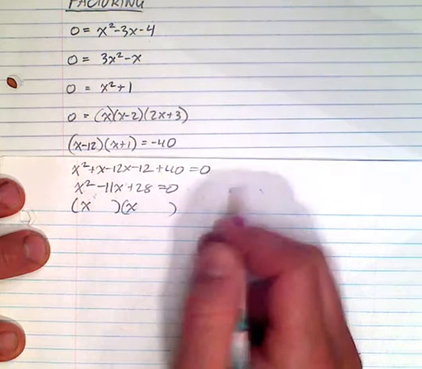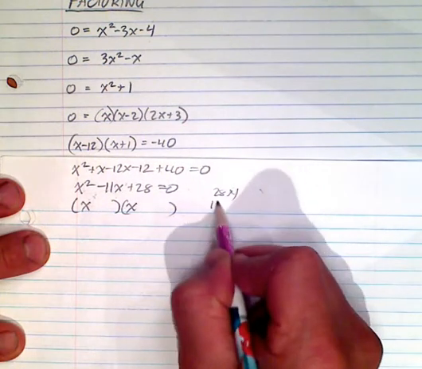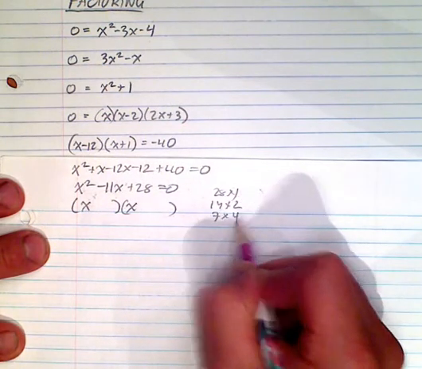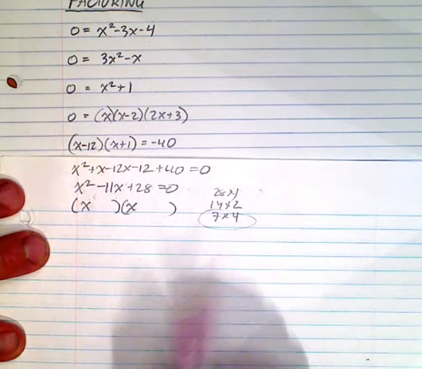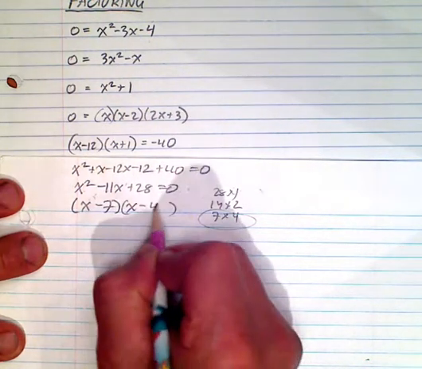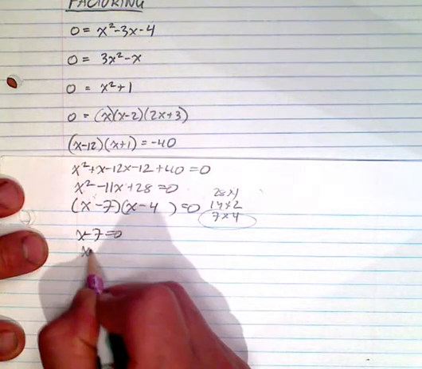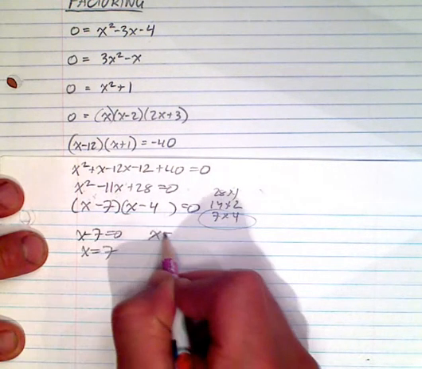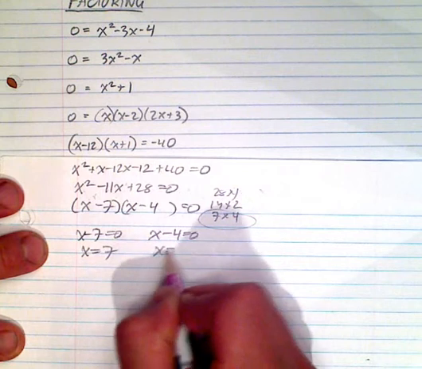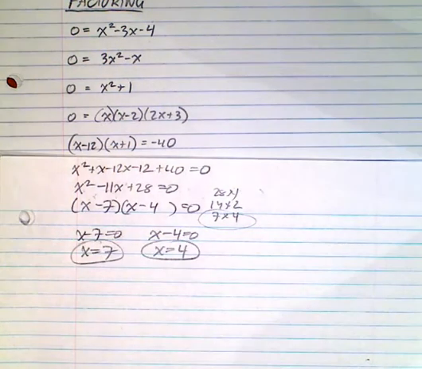X, 28 times 1, 14 times 2, 7 times 4. That's about all I can find. So x minus 7, x minus 4 all equals 0. If x minus 7 is equal to 0, x is equal to 7. If x minus 4 is equal to 0, x is equal to 4. There's your two answers.